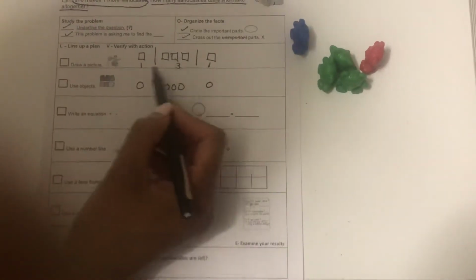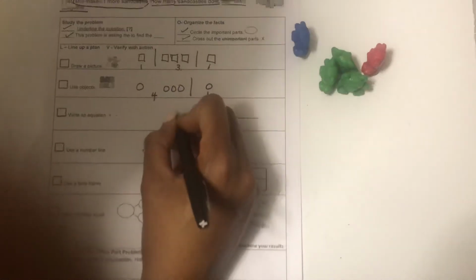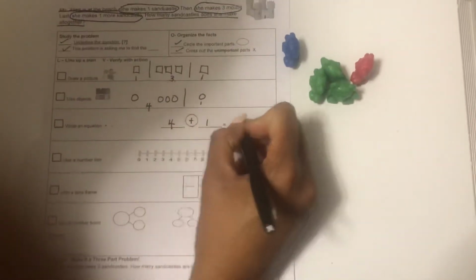On this equation, you have two missing parts. Maybe we can add these first 2 together, so we can get 1, 2, 3, 4 over here, and then 1 over here. So 4 plus 1 equals 5. Check, check, check.